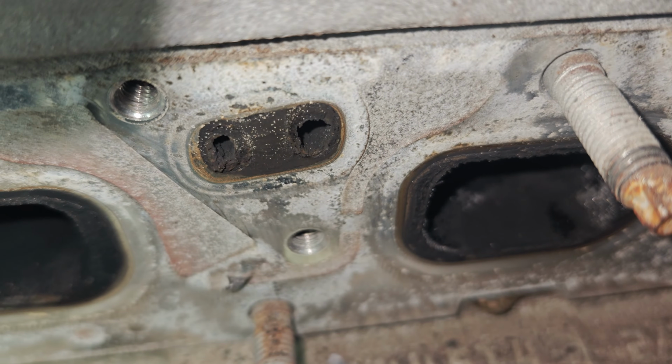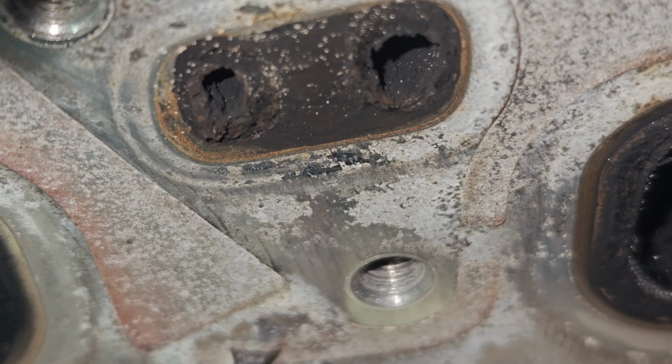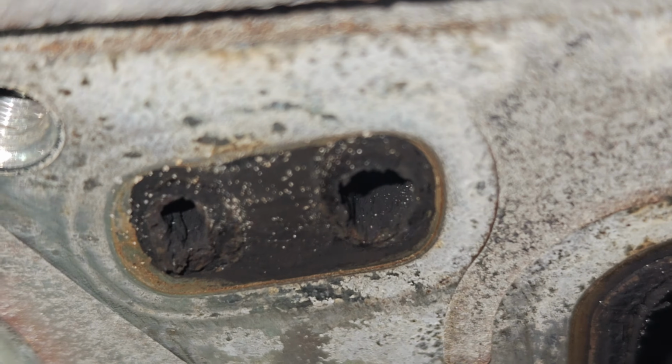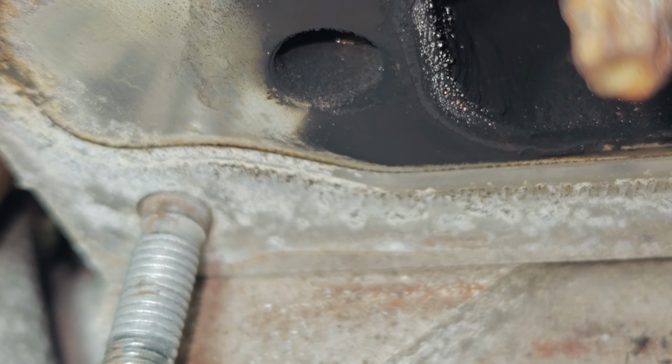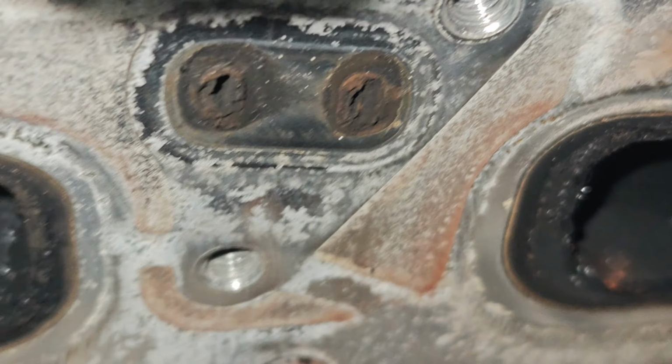Okay, so the exhaust manifold's off. Oops. These are secondary air ports here. Exhaust manifold's off. Yeah, that one's like really clogged. Let's see. Let's go over here. This side's a lot worse.